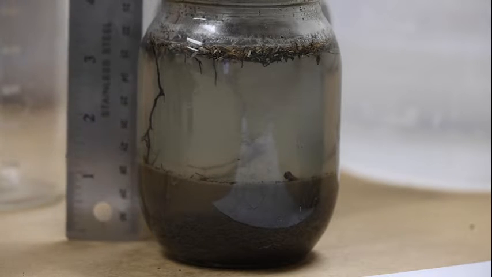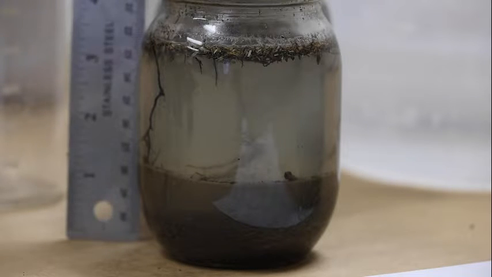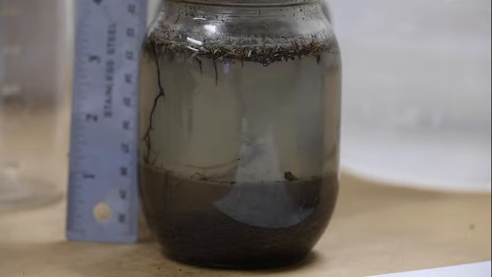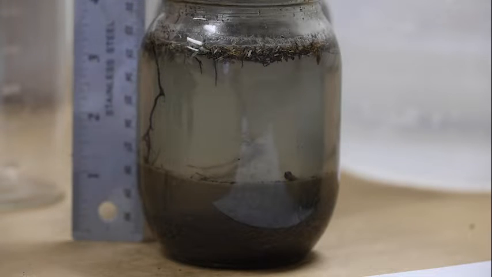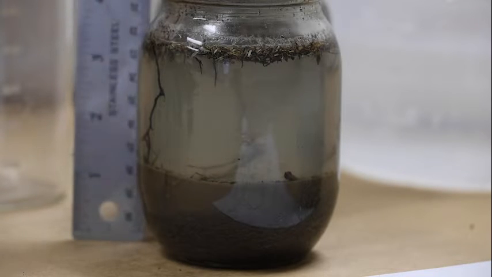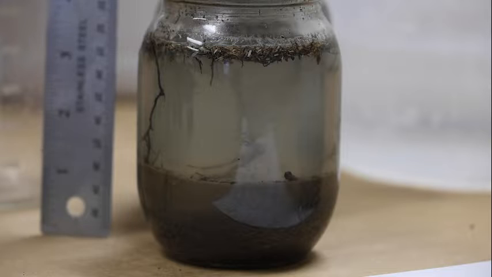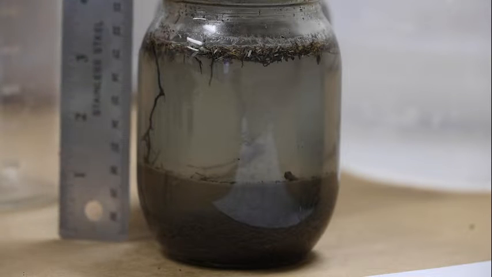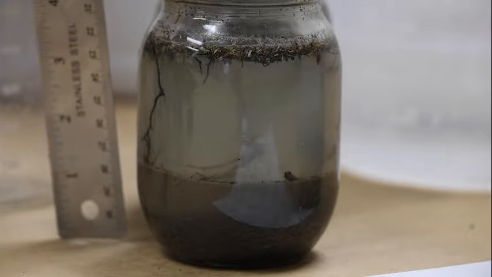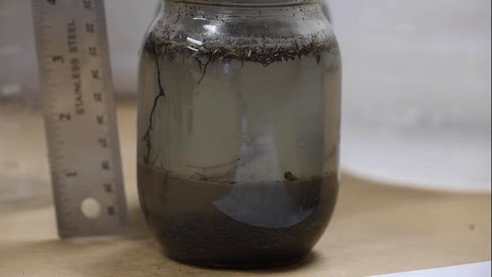On the bottom of this, there is very, very little sand, but not a measurable quantity. On this sample, I got about 5 centimeters in total height, and about 60% of that is the top layer, and about 40% of that is the bottom layer.